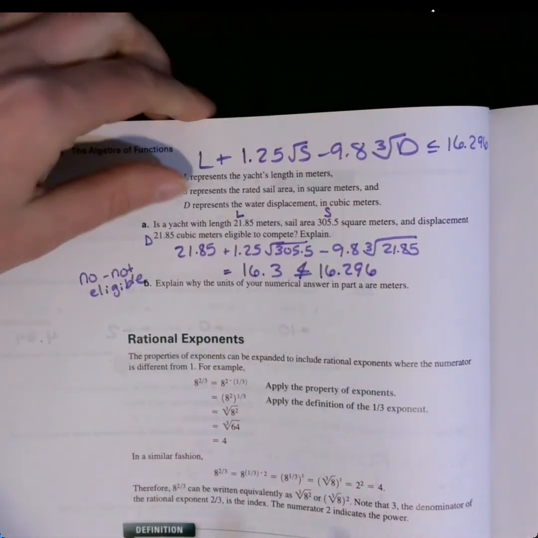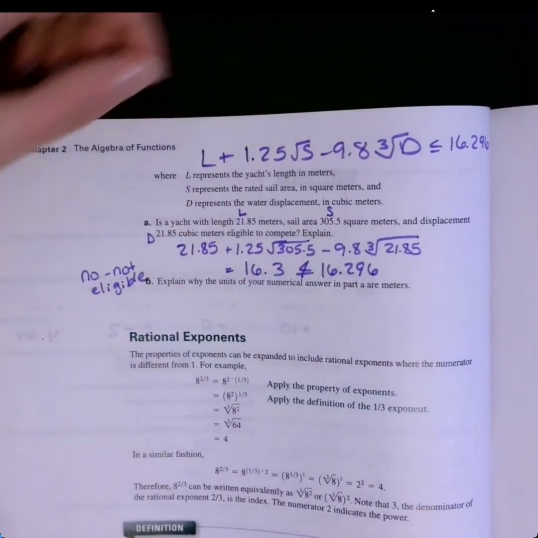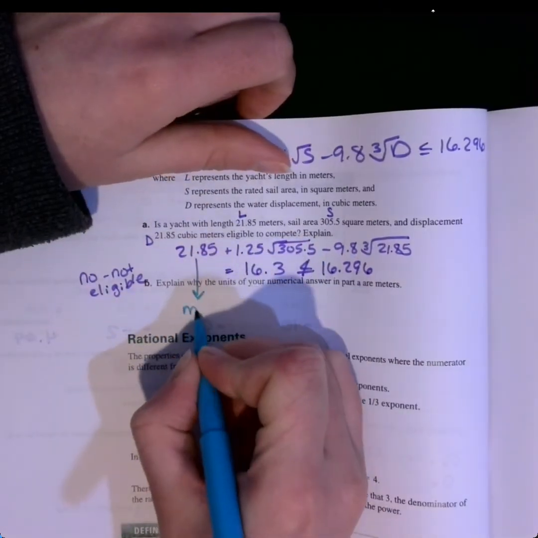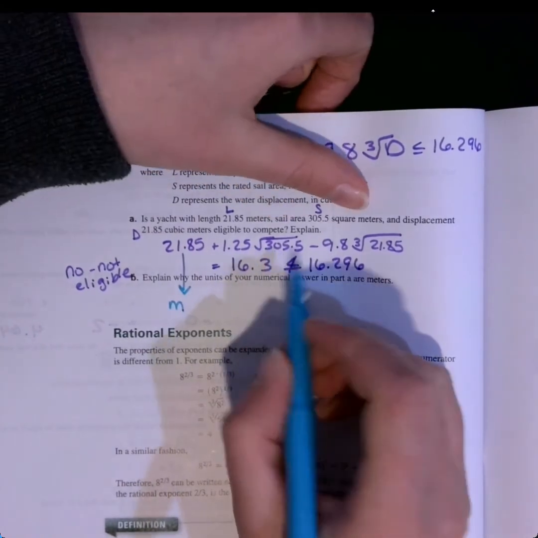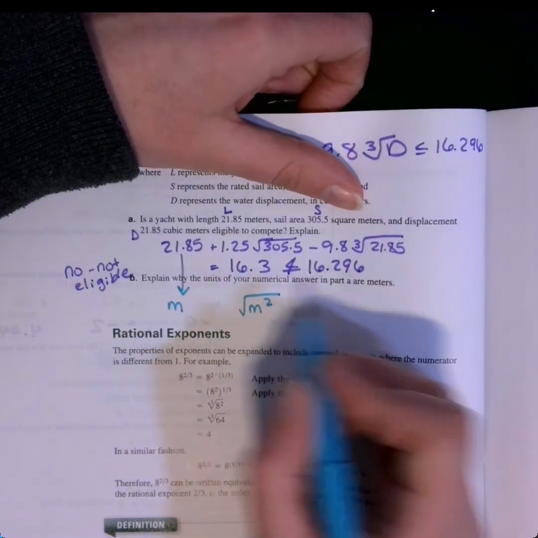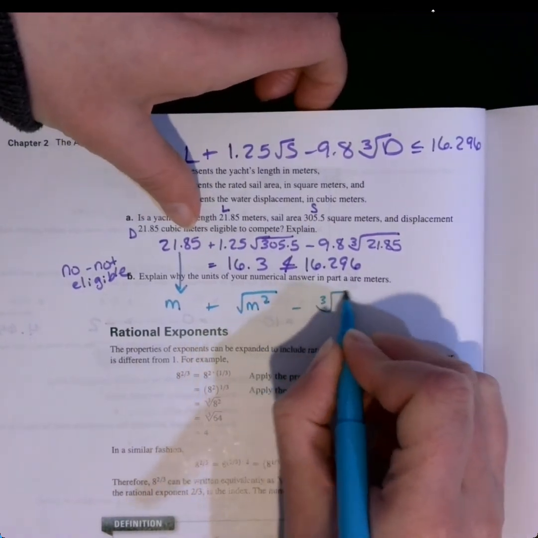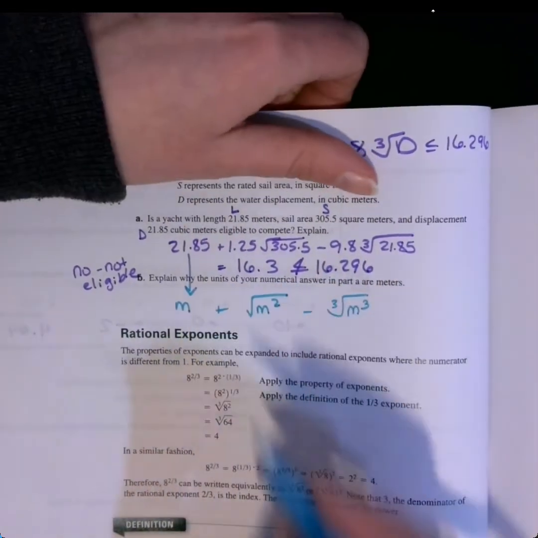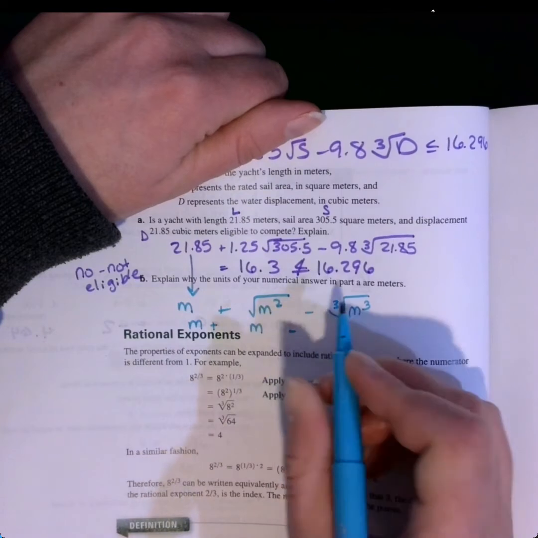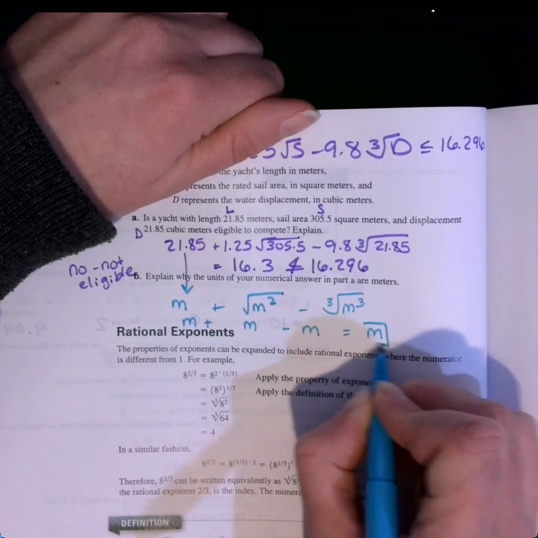Well, the units on the length of the yacht, this value, are in meters. The units on the 305 are in square meters, but we're doing the square root of square meters. And the units on the 21 are in cubic meters, but we're doing the cube root of cubic meters. The square root of square meters is meters, and the cube root of cubic meters is meters. So meters plus meters minus meters equals some number of meters. So that's why the units are in meters.